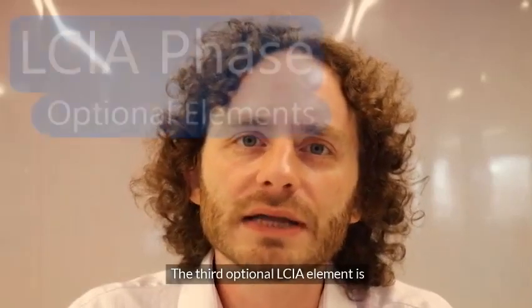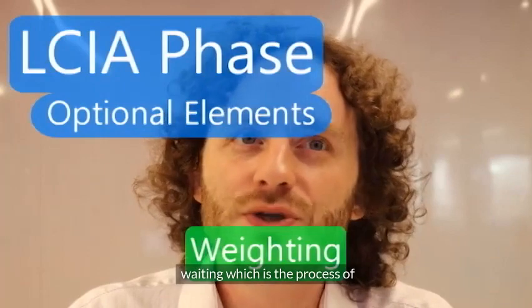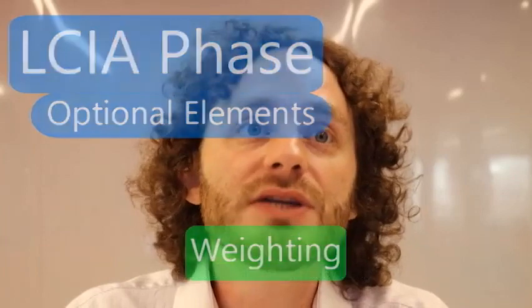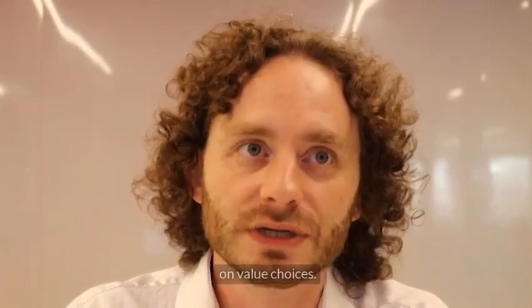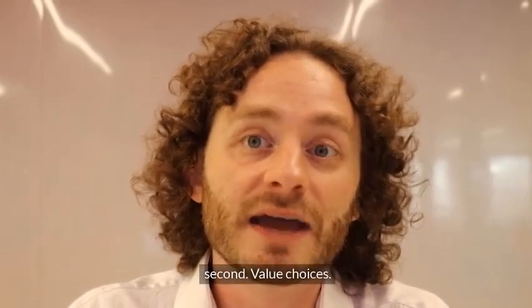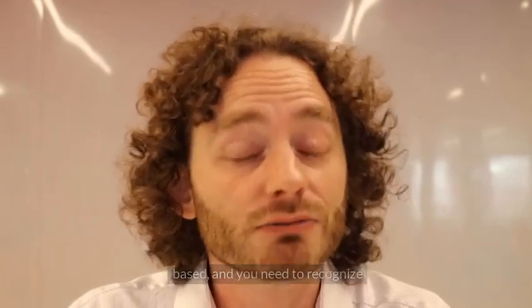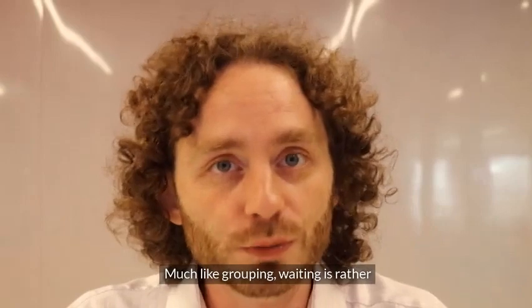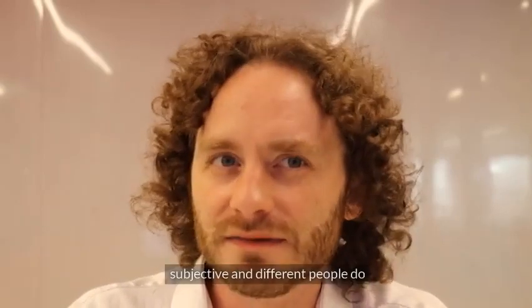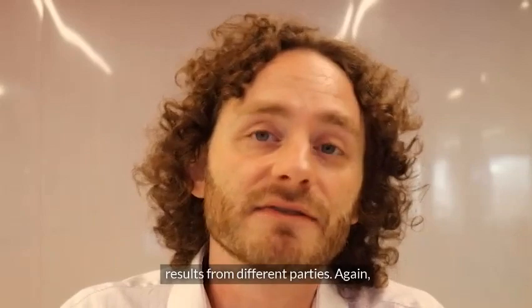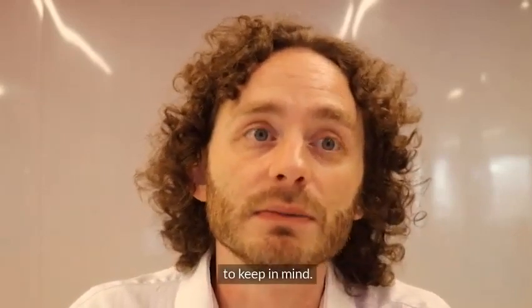The third optional LCIA element is weighting, which is the process of converting indicator results of different impact categories by using numerical factors based on value choices. That's a bit of a mouthful, but let's focus on the last part for just a second. Value choices. Weighting steps are not scientifically based, and you need to recognize that right up front. Much like grouping, weighting is rather subjective, and different people view different things as more important or less important than other things. And so we should expect different results from different parties. Again, this is just something to keep in mind.